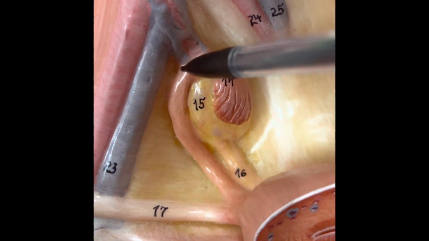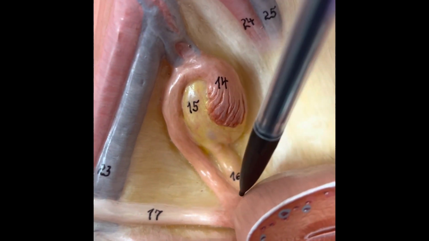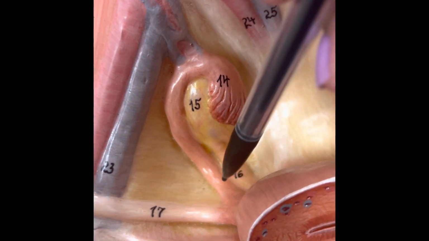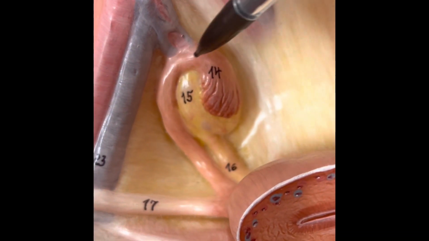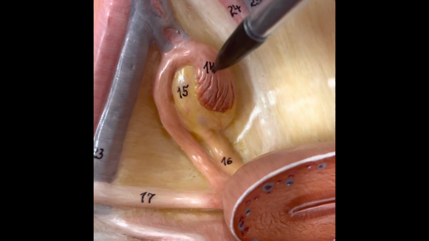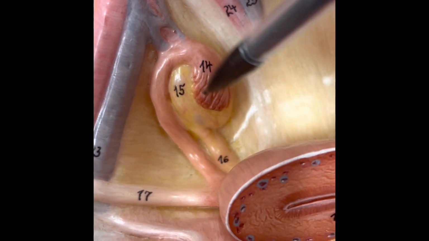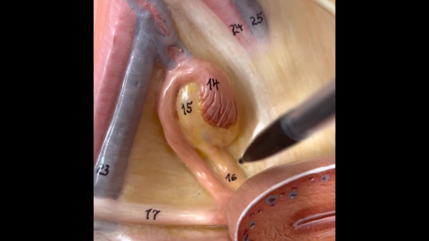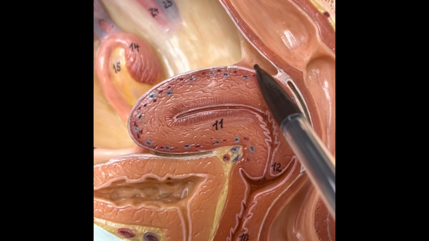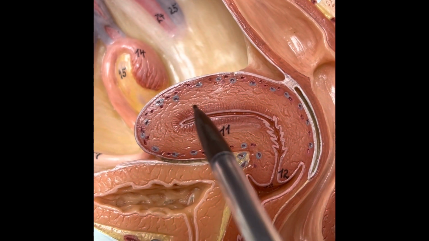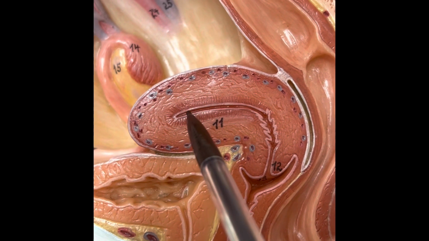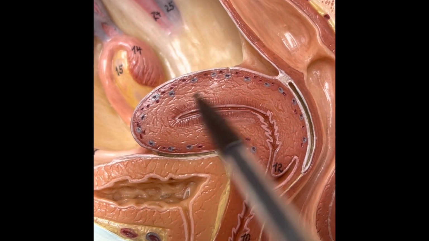As the structure of the uterine tube starts to narrow down, this is the isthmus. This is the uterine tube. This is the infundibulum. These are the fimbriae. This is the ovary. Here we have the perimetrium, and here we have the myometrium, and inside we have the endometrium.